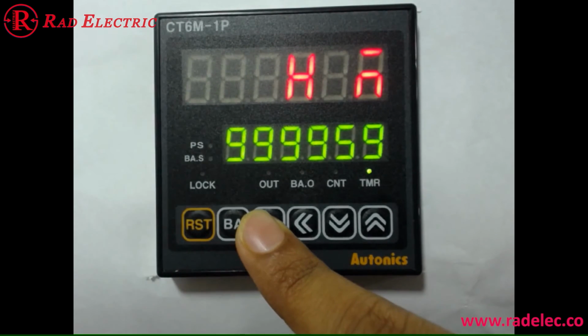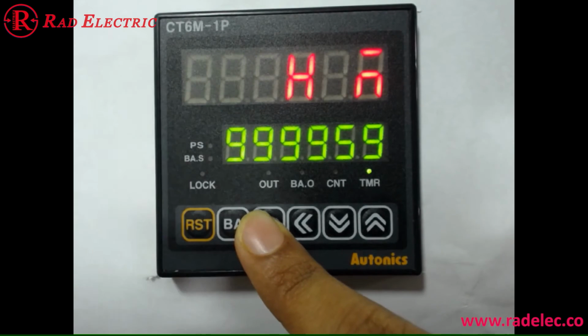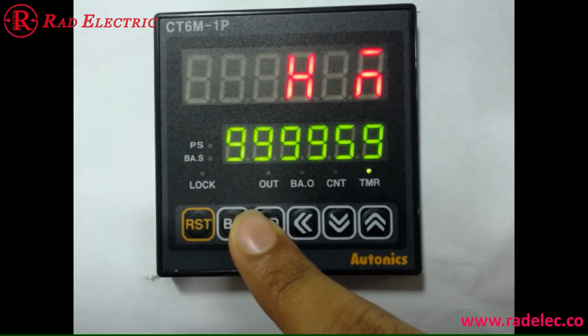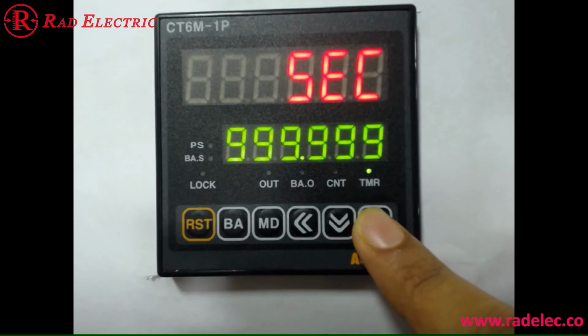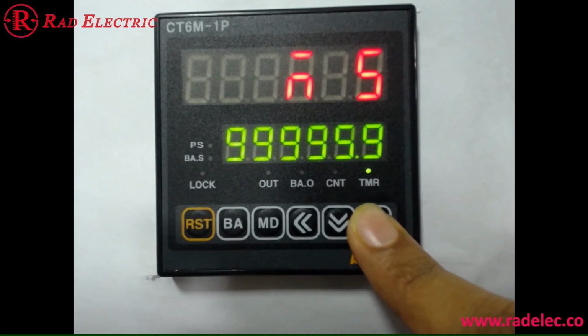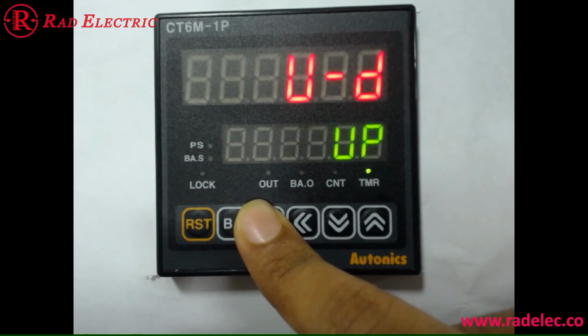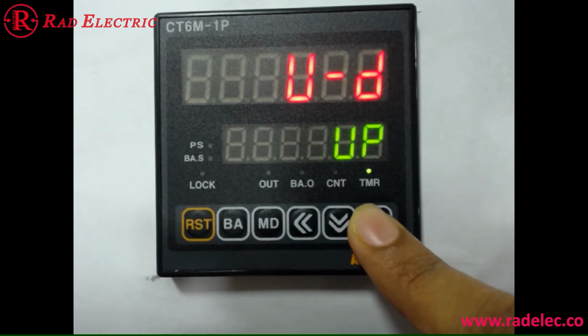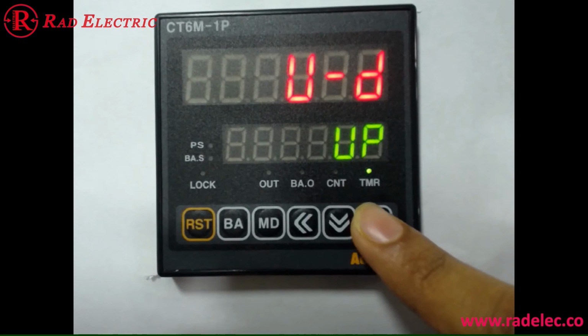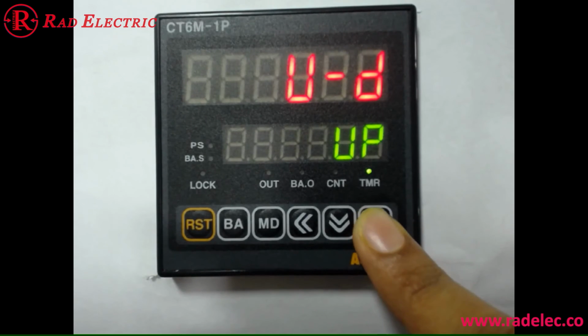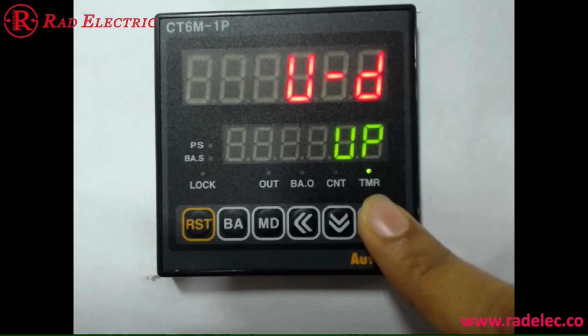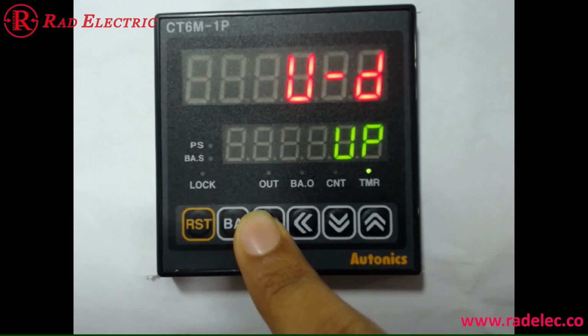First option will be hours, minutes, seconds settings. How we want to display the timer mode, we can change from up down arrow keys, whether we want in seconds, in hours, or in hours, minutes. So now we will keep in seconds. Now again press MD button. In this we can set whether we want the timer to increment or decrement. So we have to keep in increment. Then again single press MD button.